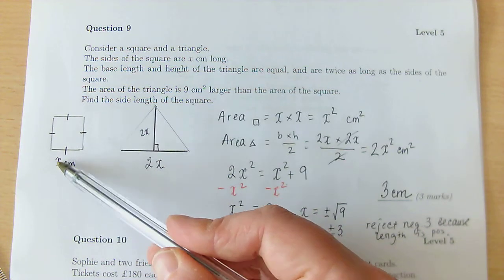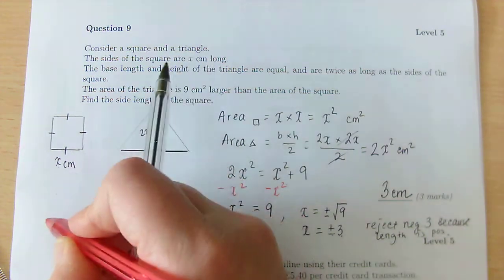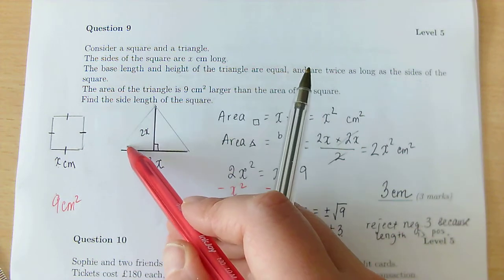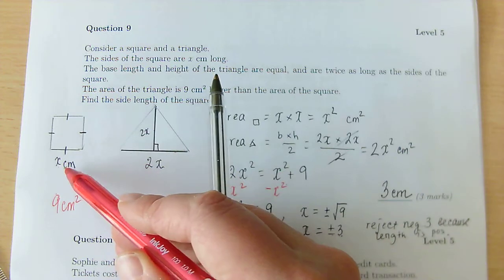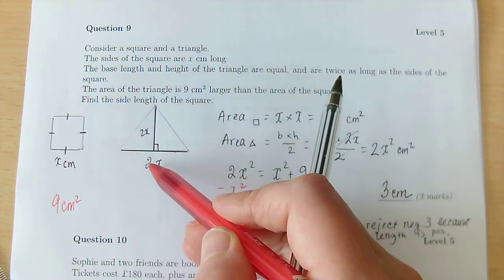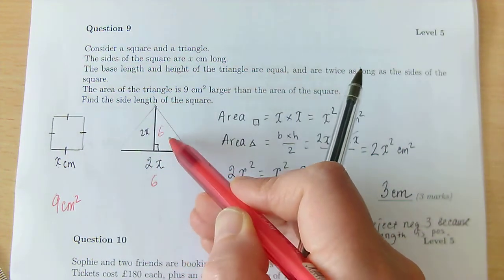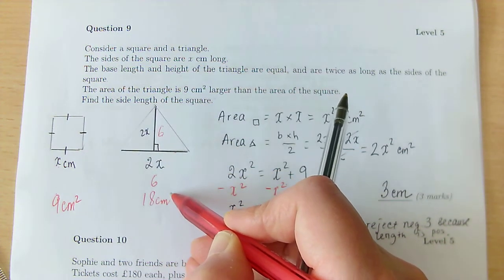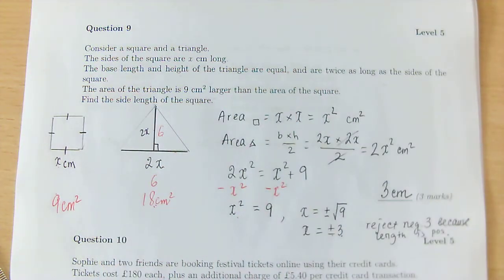If x is 3, then the area of this square is going to be 3 times 3, 9 centimeters squared. And they said about the triangle that the base is twice as long as the side of the square. So the side of the square is 3, double is 6, and the height is 6. So the area of this triangle is 6 times 6 divided by 2, which is 18 centimeters squared. That is 9 centimeters bigger than that. So we are right. So that is the end of question 9.